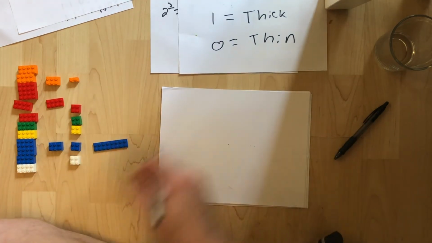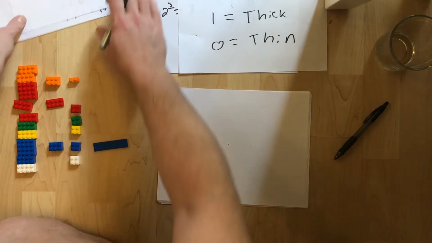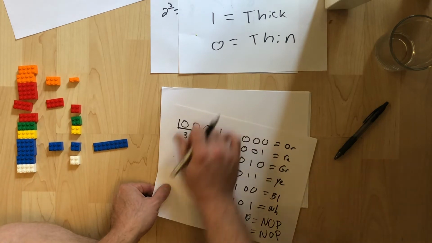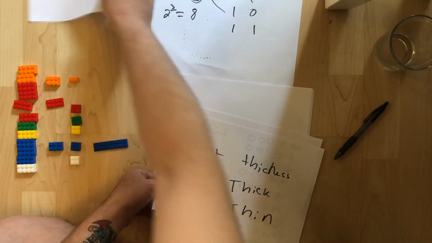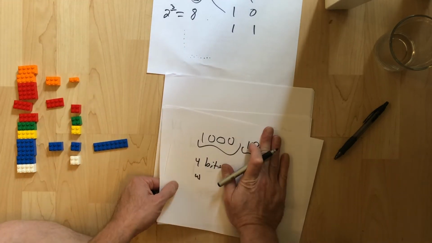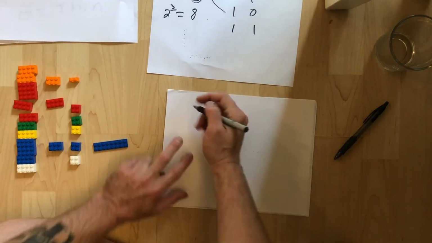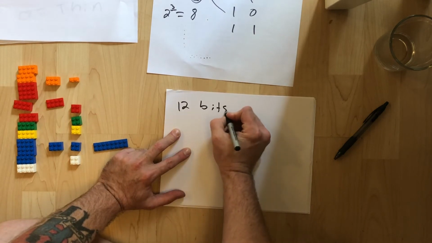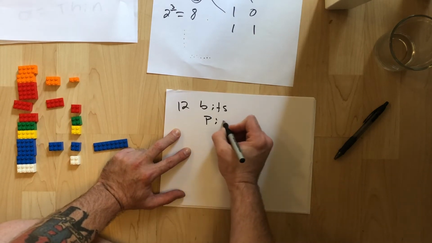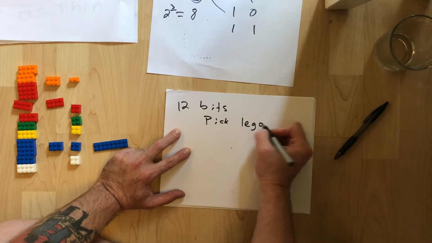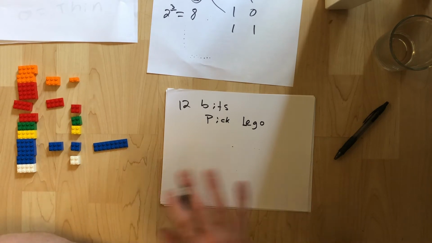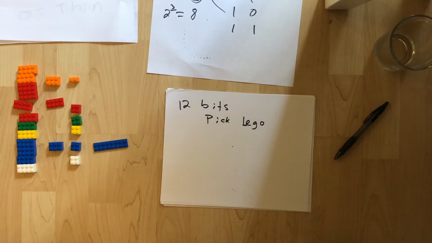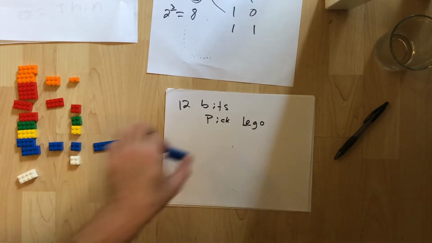So what do we have here? Just to pick the Lego, I need 1, 2, 3, 4, 8, 12. So just to describe which Lego, I have 12 bits, and that's going to pick a Lego. So you give me these 12 bits, and we can pick a Lego. Let's try one. Let's pick this balloon one.